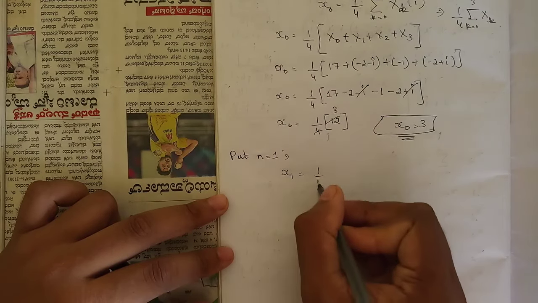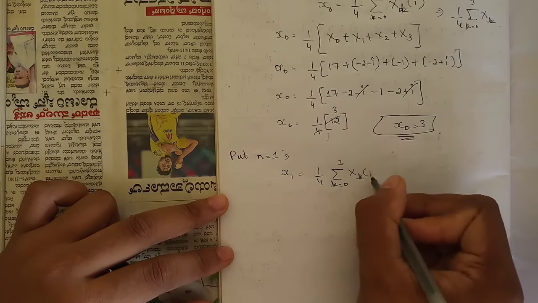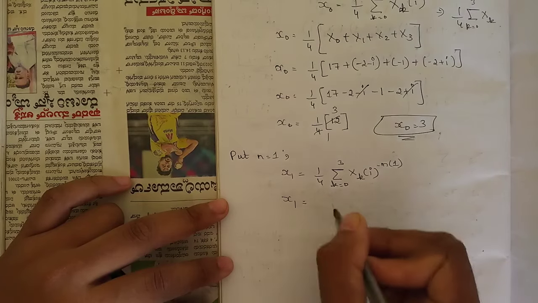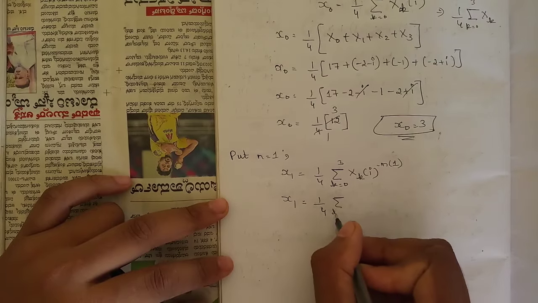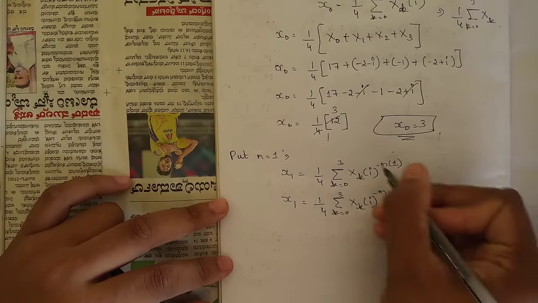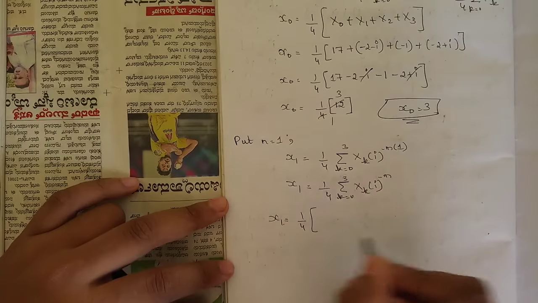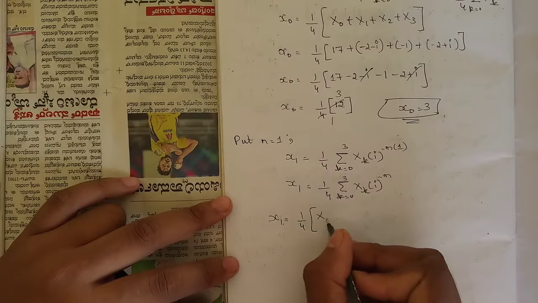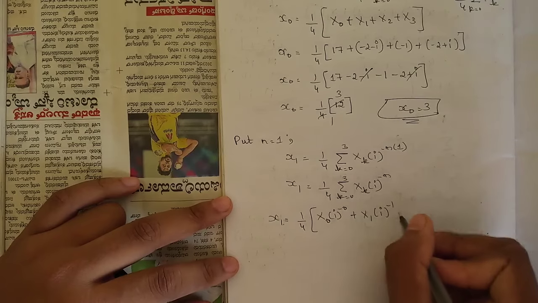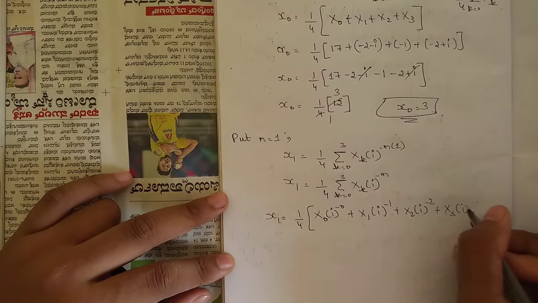That is x1 is equal to 1 by 4 summation k tending from 0 to 3 xk i to the power minus n into k, right now. So x1 would be 1 by 4 into, so take this summation sign, that is x naught i to the power minus 0 plus x1 i to the power minus 1 plus x2 i to the power minus 2 plus x3 i to the power minus 3.